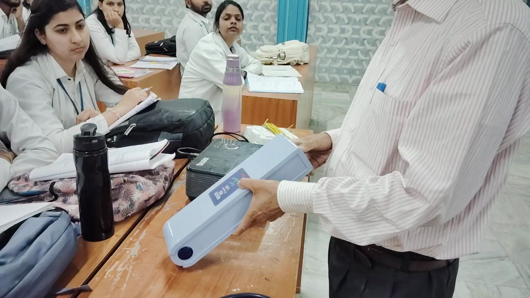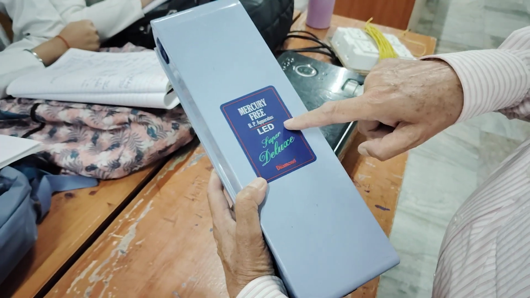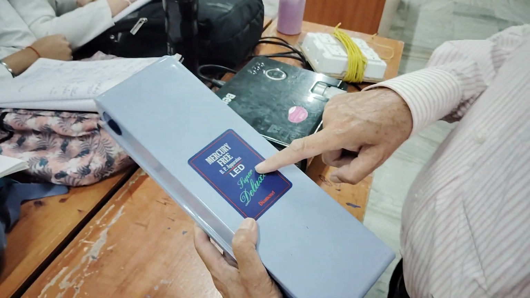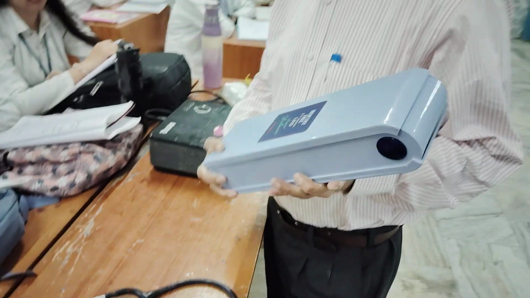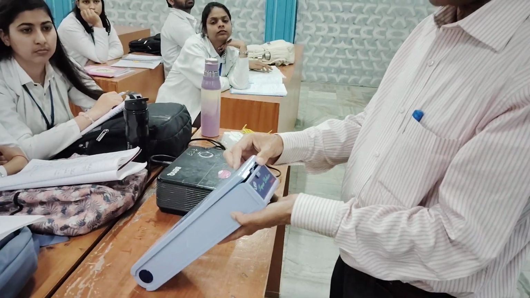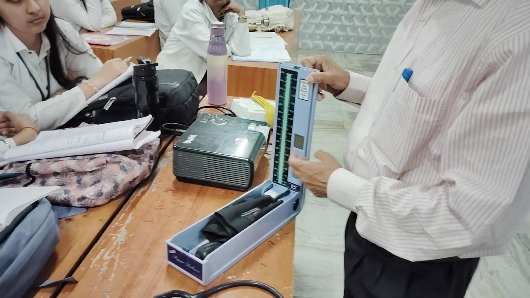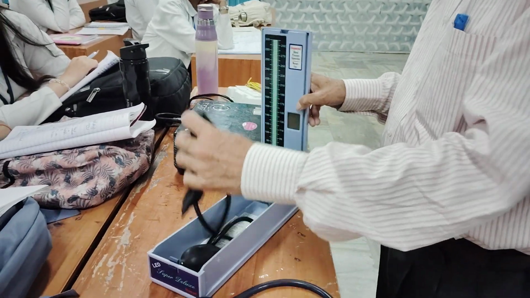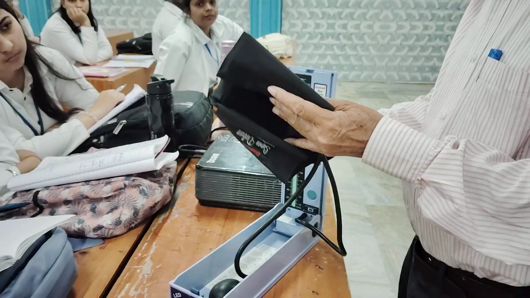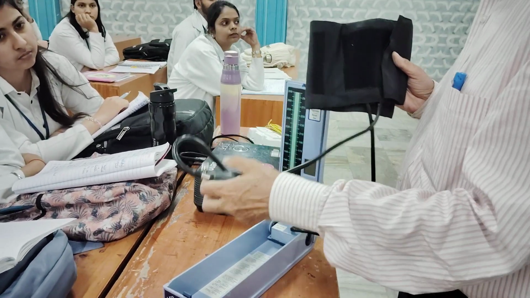So this is the lock of the BP apparatus. Let me show you. This is the mercury-free BP apparatus, LED, right? So these types of BP apparatuses are available. Mercury ones are not available, right? You will open this lock from here. This is how you will see it. This is the pressure gauge, and this is the cuff which will be inflated, and this is the inflating bulb, and this is the tube, right?